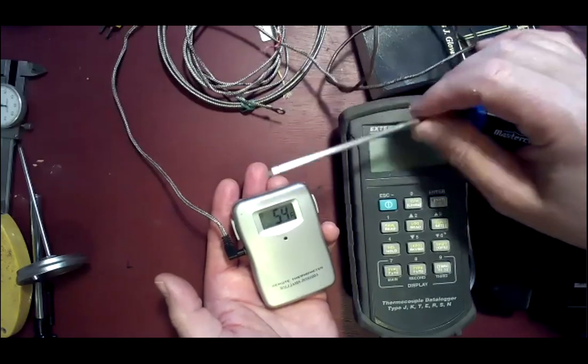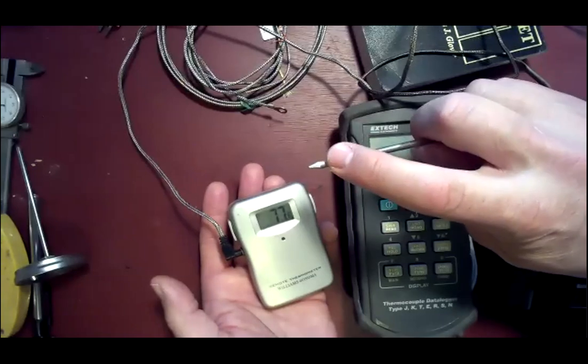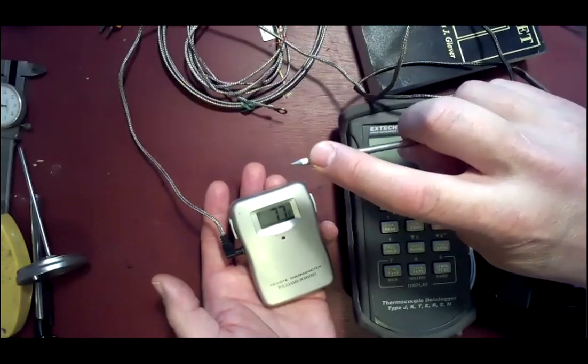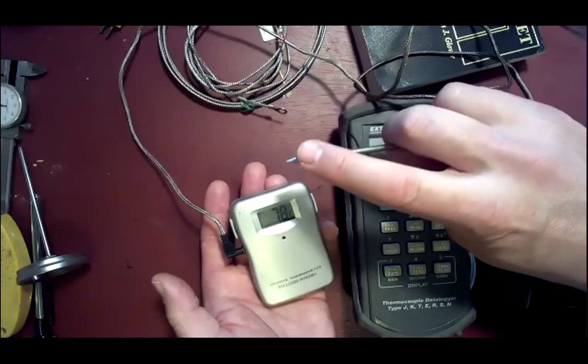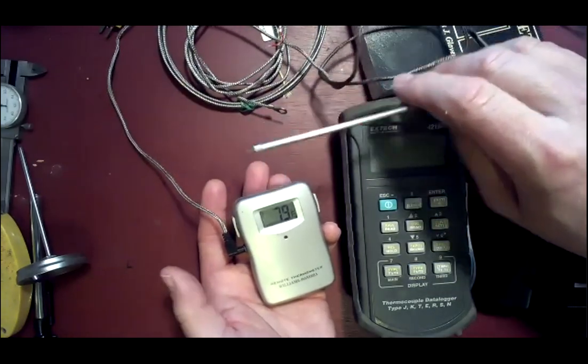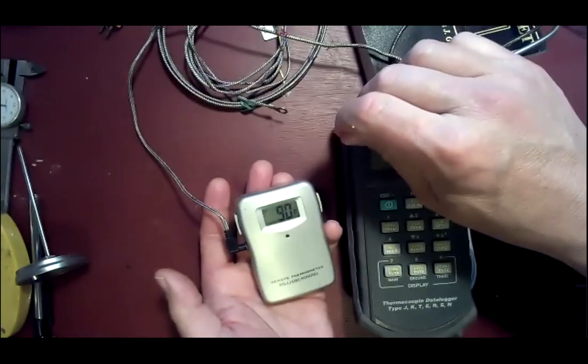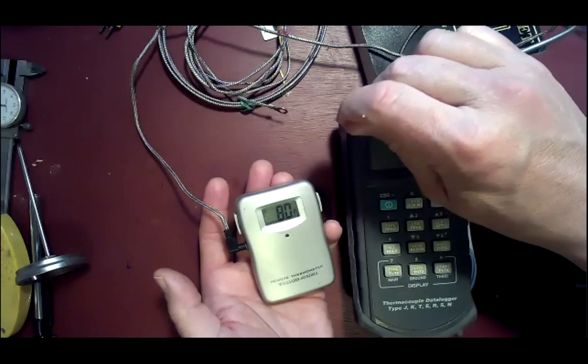But in this case, it's got a long stainless steel probe that's washable, ending in a tip where your actual thermocouple sits. That's where your coupling that generates your measurement sits. So if I warm up that tip, you can see that immediately my temperature starts going up.